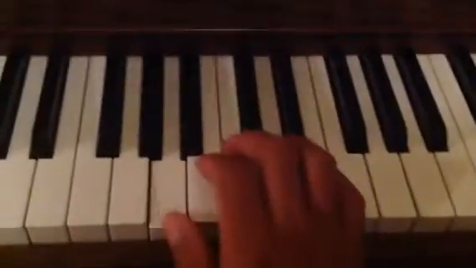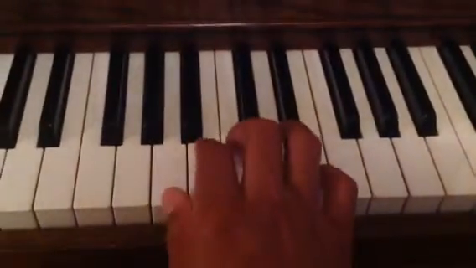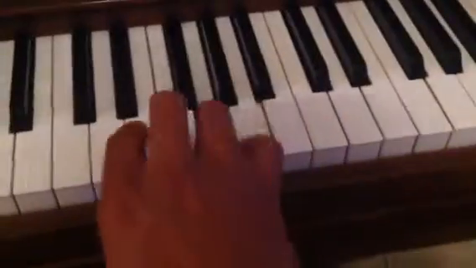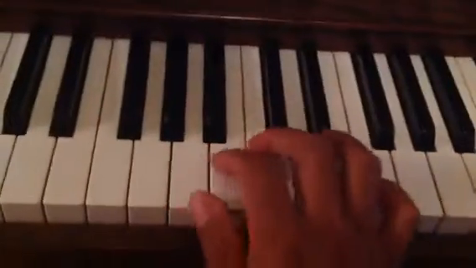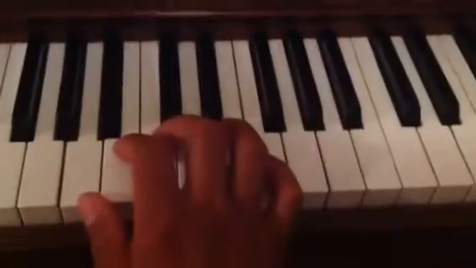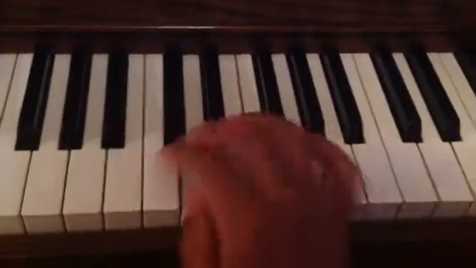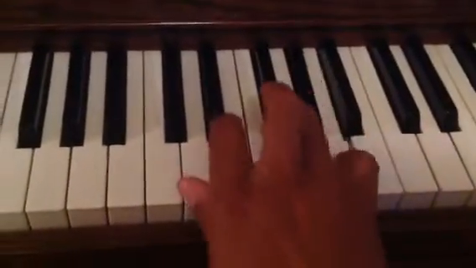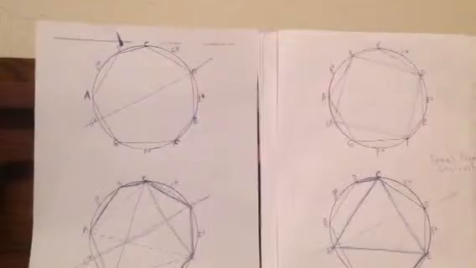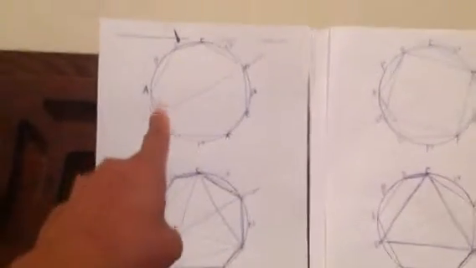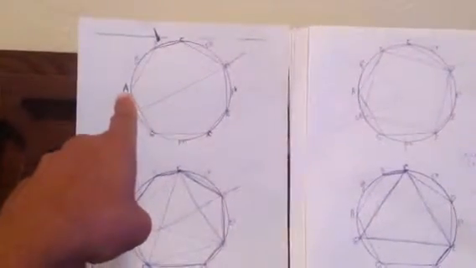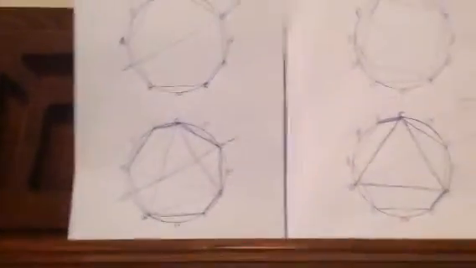Let's try in the A minor context. Here's the A minor scale. Let's substitute the G sharp note. The G sharp note is giving us an alternate version of the A minor scale, and it's giving us one of either the harmonic or melodic version of the minor scale.